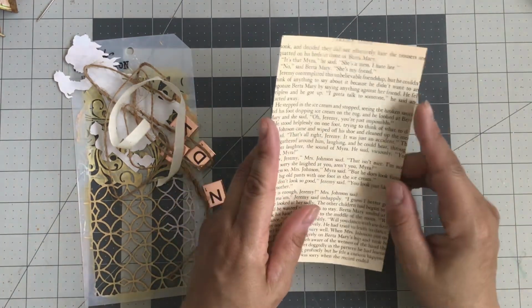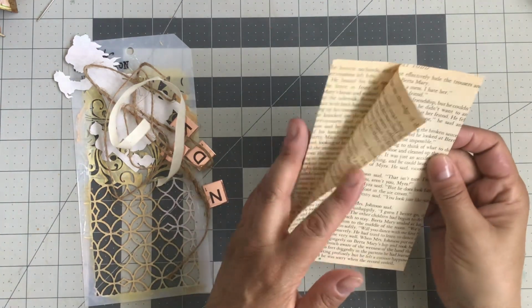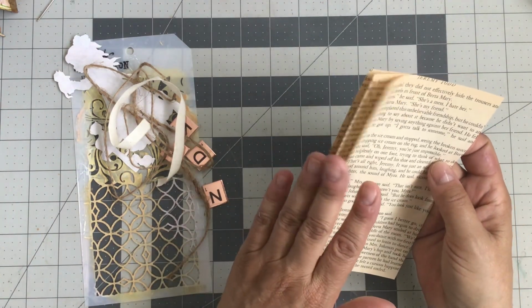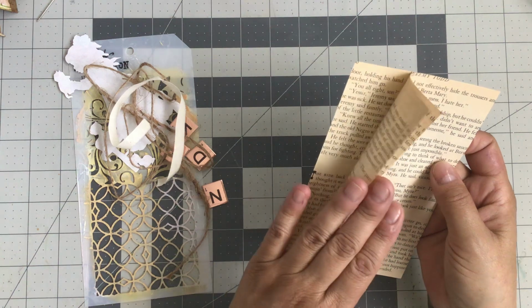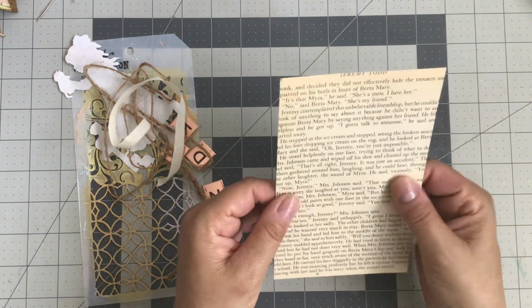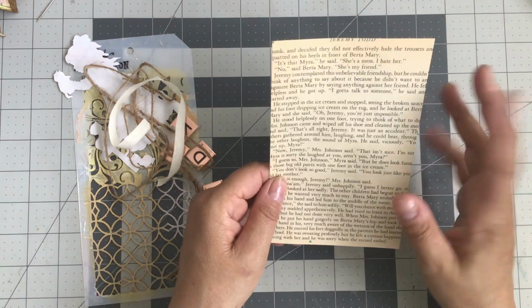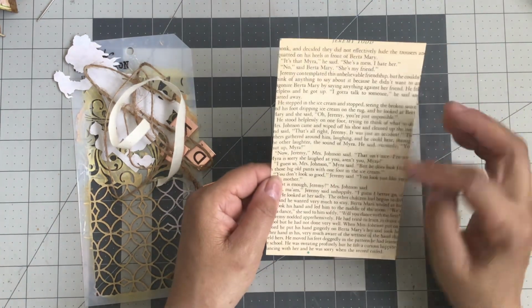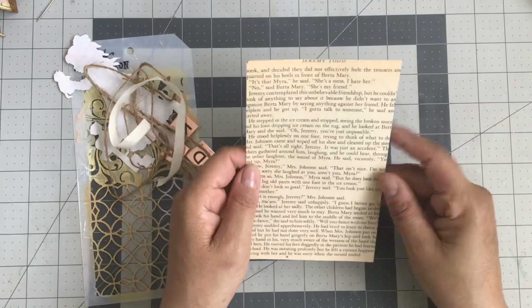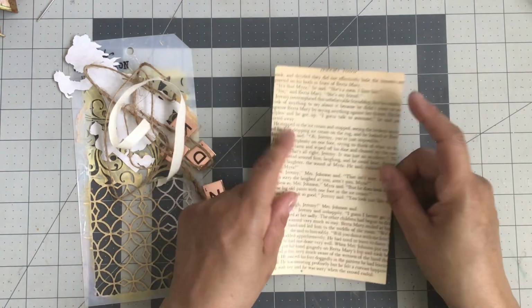Initially, I was going to sew around it. That's why I did not worry about gluing around the edges. I just kind of glued in the middle, but I don't think I'm going to sew. I can always add that later off camera if I choose to, but as I was looking over at my pieces, I think I'm going to skip the sewing step.